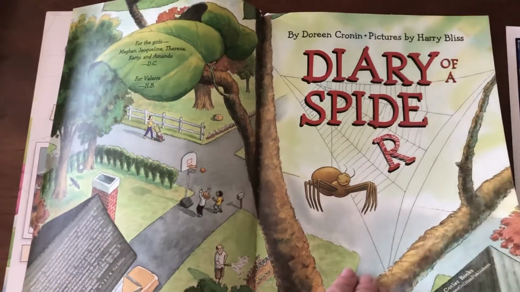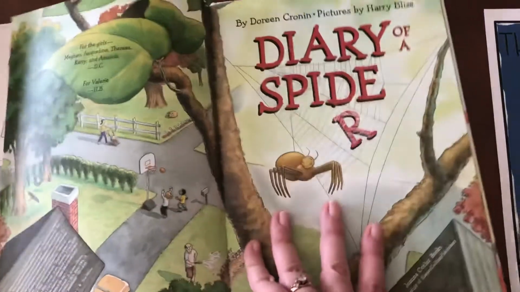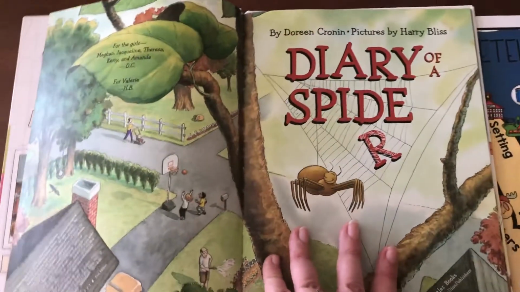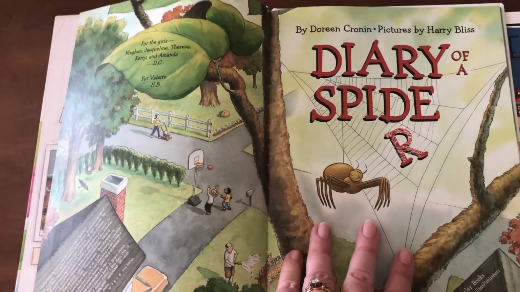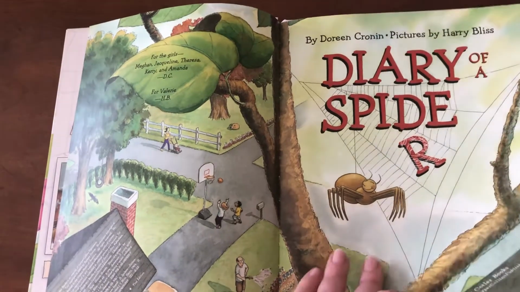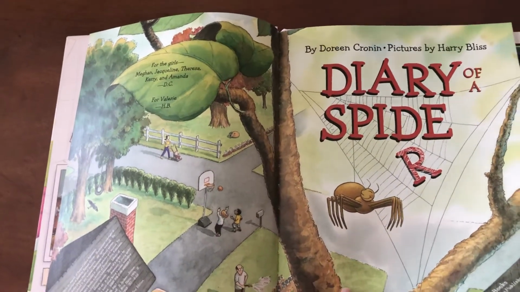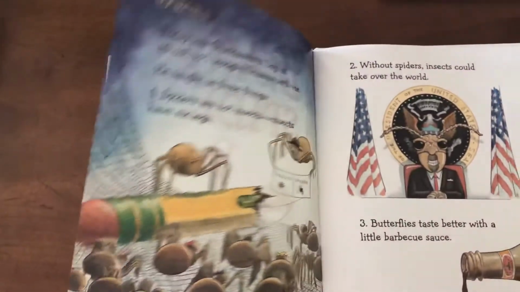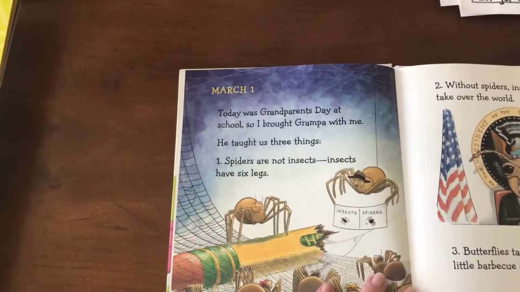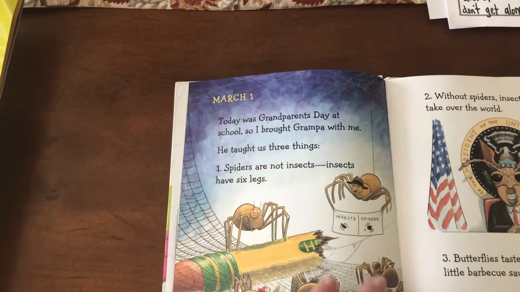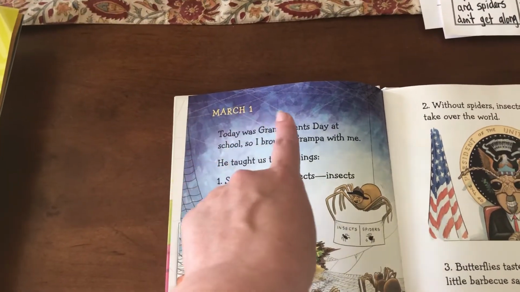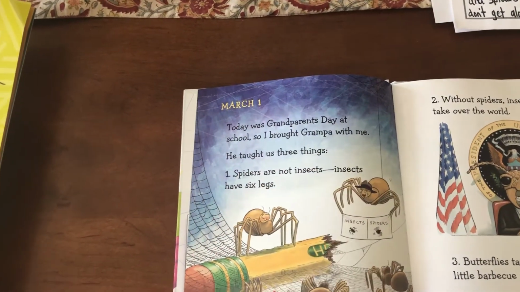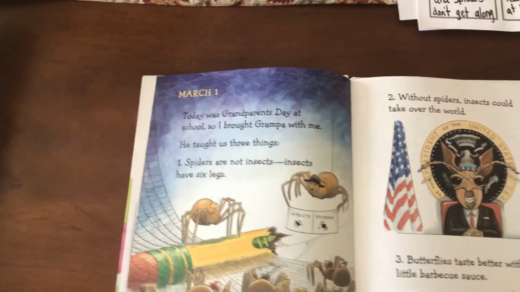Diary of a Spider. Many of you keep diaries at home? Do you know what a diary is? Yeah, it's kind of like a journal. You can write things in it that are special to you, things that happen to you, maybe secrets that you have. So the author has dates, and it goes through, and Spider puts in things that happened to him all throughout his life.